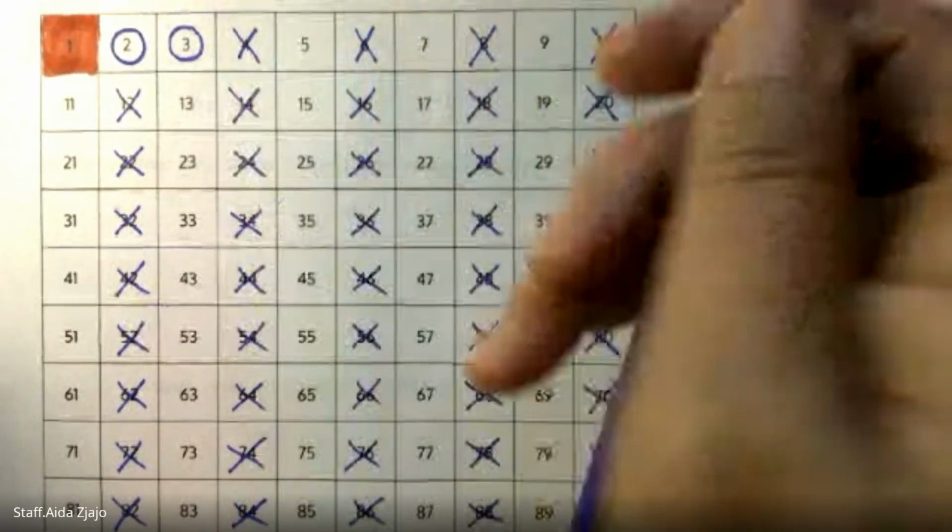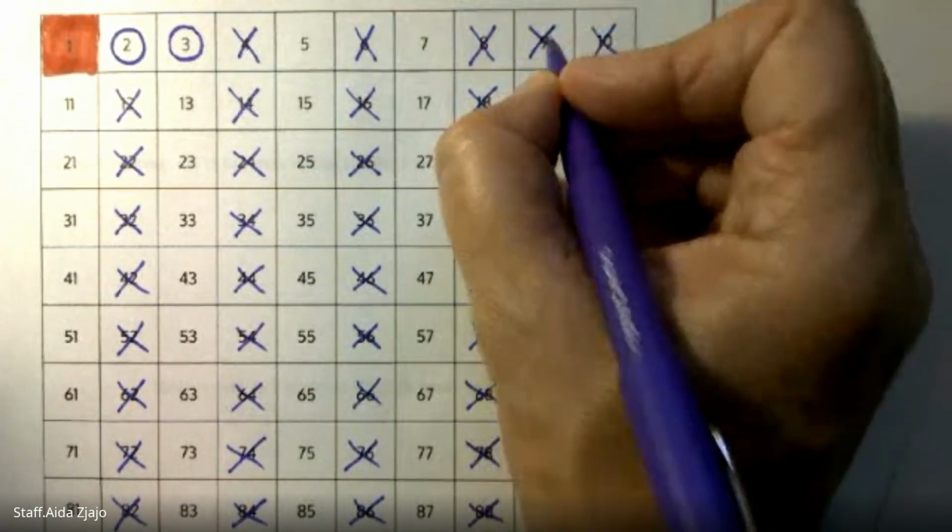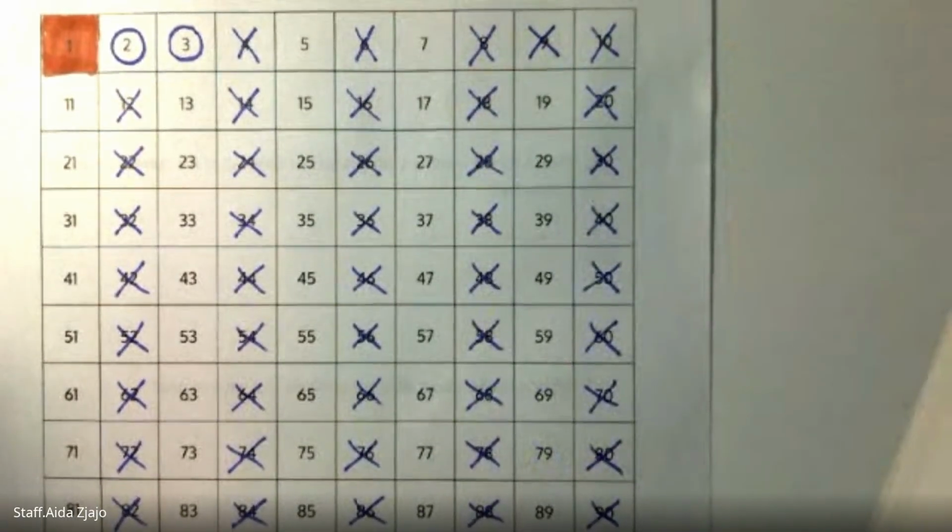We have 3 times 3 is 9. We can cross off that one.